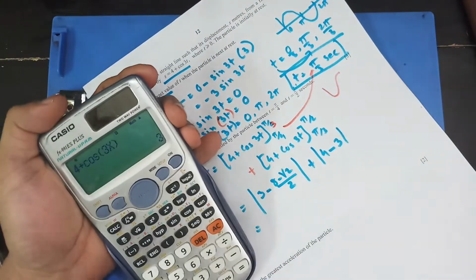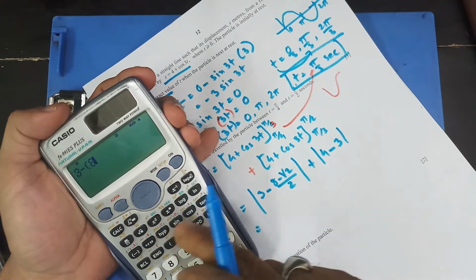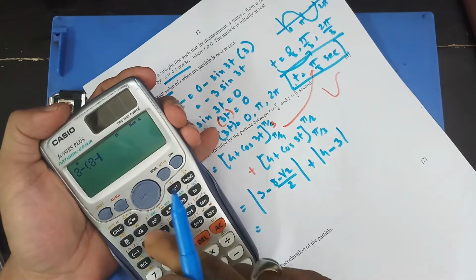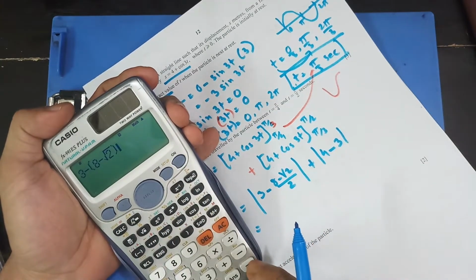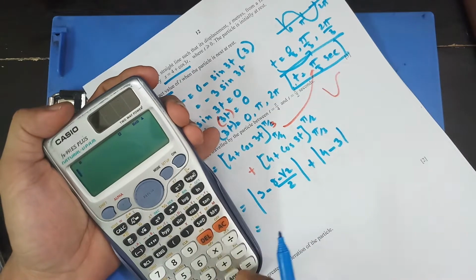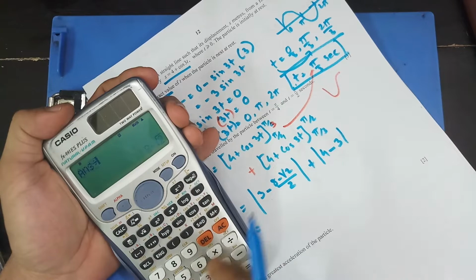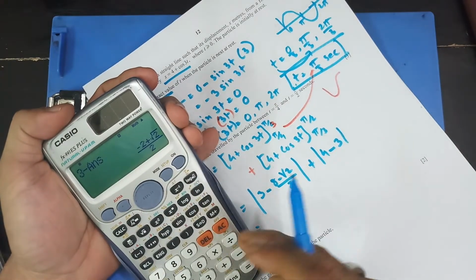So what do you get here? 3 minus (8 minus square root 2) divided by 2. So I got this one.